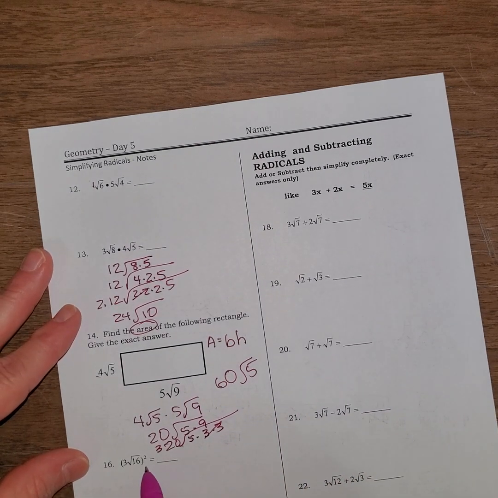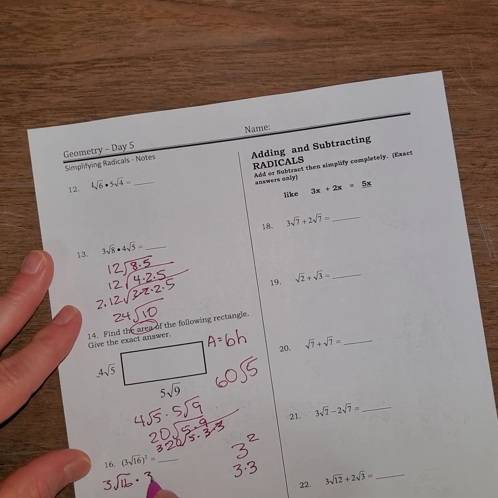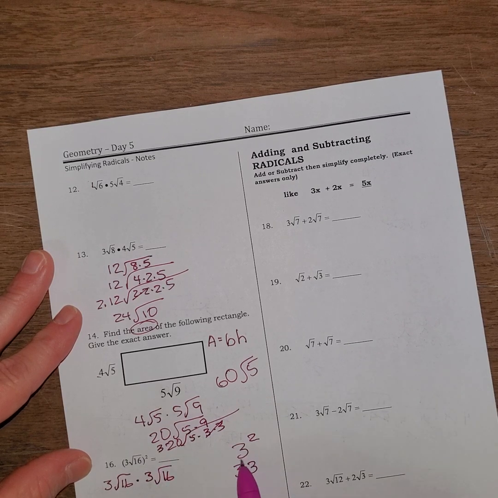All right, square something. Whenever you square something, like say you had 3 squared, you're going to take that number and multiply it twice, right? 3 squared is 3 times 3, which is 9. Okay, so I can write this down twice, this big ugly looking thing. 3 radical 16 times 3 radical 16. I'm doing the same thing as I did here, 3 squared, right?